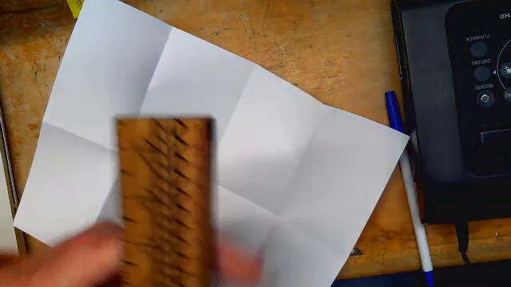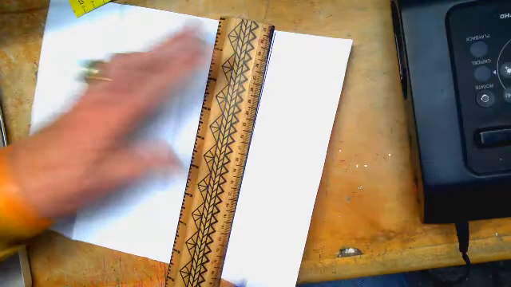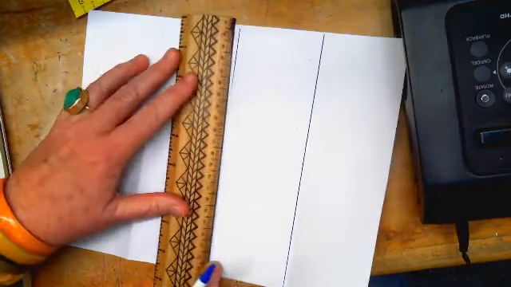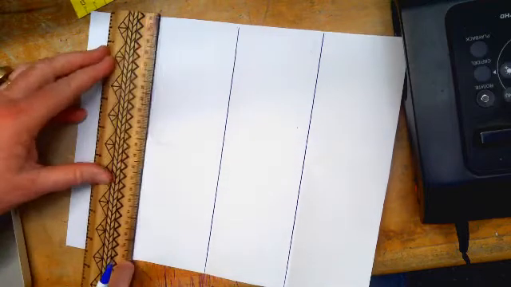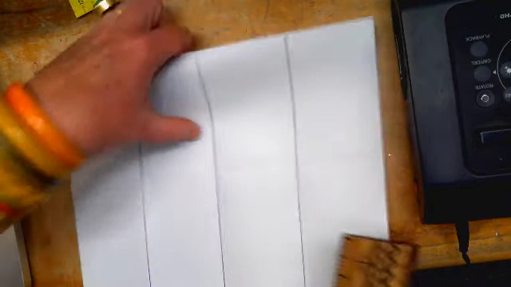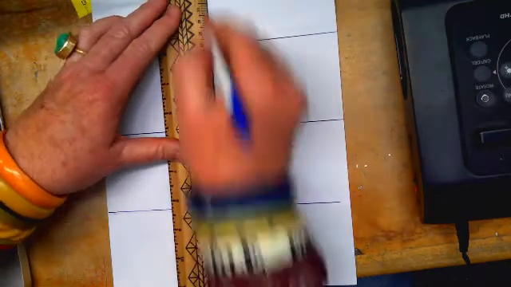And remember, I'm always putting lines on my paper. You don't have to put lines on yours unless you want to. If I don't put lines on mine, you cannot see the folds. So I always put lines on mine so that you can see the fold.